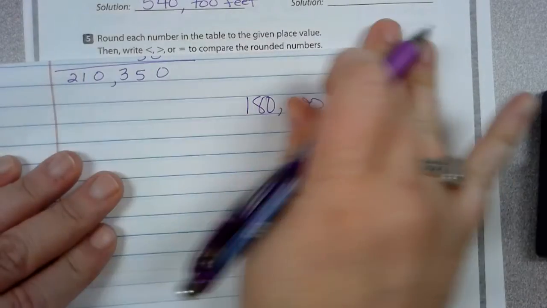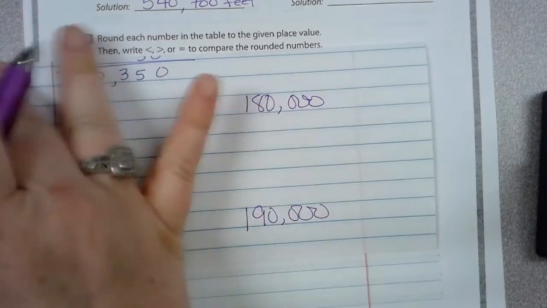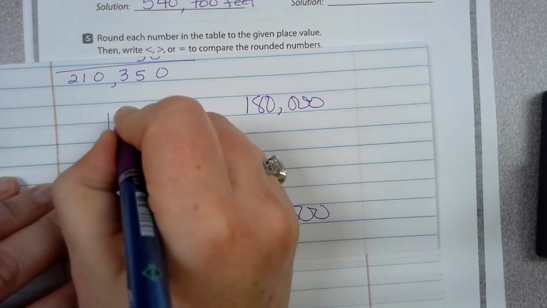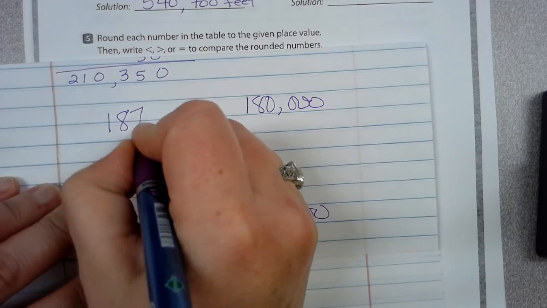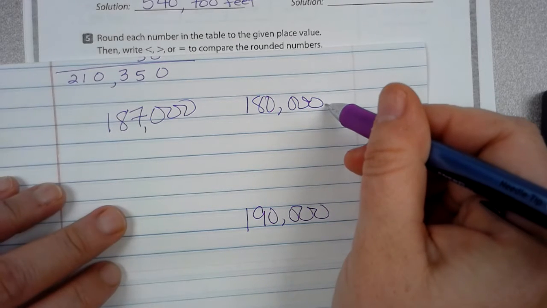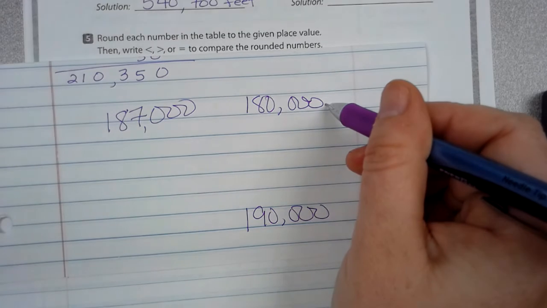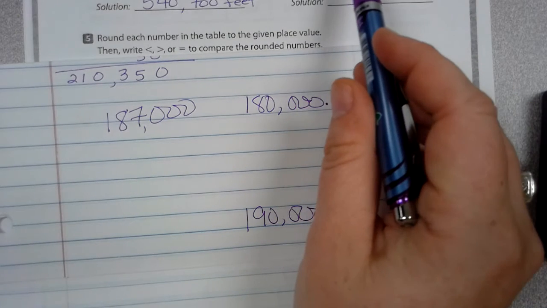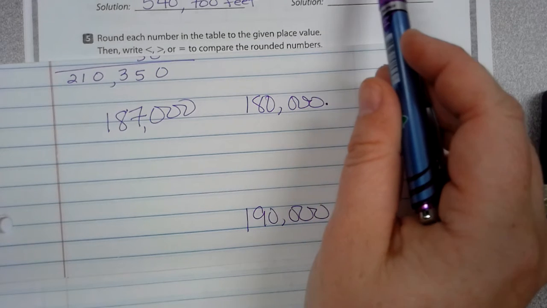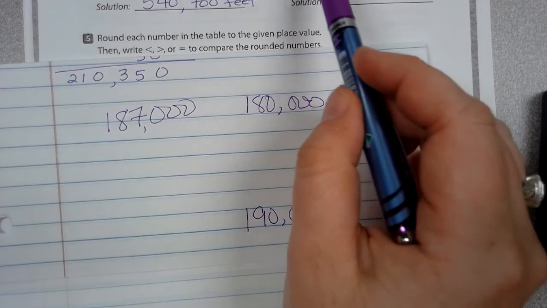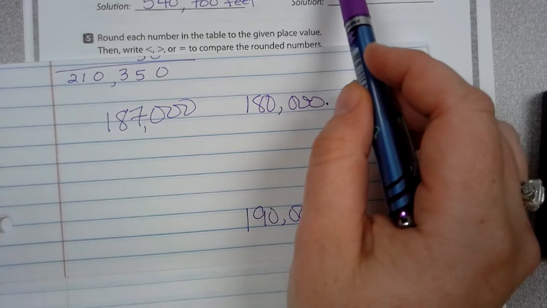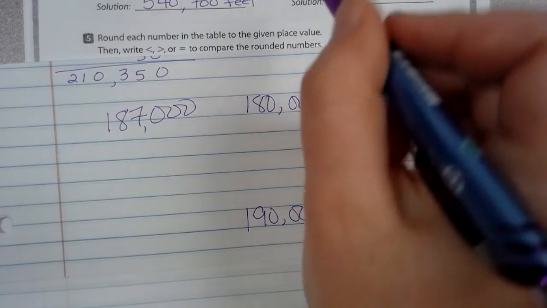Okay, so 100, that would be 100. That'll be that. So we know it's greater than this. 500 more than the number has 5,000 more. Oh, I got it.